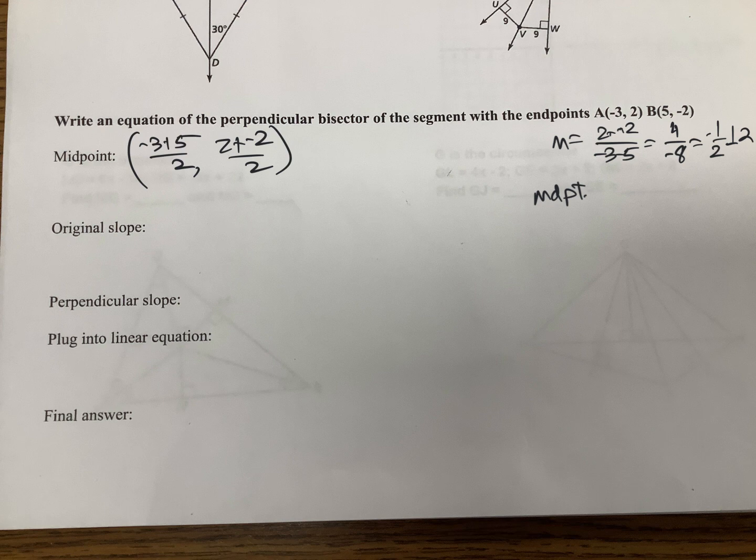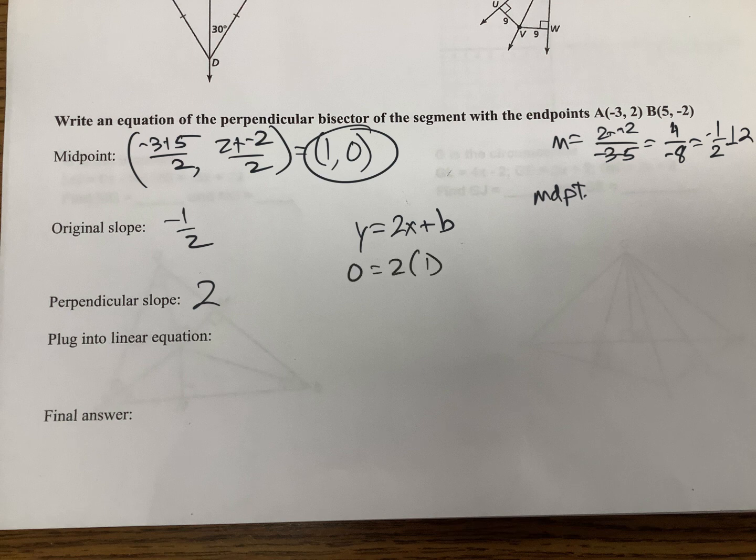Negative 3 plus 5 is 2, 2 over 2 is 1. And 2 plus negative 2 is 0, and 0 over anything is 0. So that's our midpoint. The original slope we found to be negative 1/2, and the perpendicular slope we found to be 2. So we plug it into the linear equation: y equals 2x plus b. Now we substitute our midpoint: y is 0, x is 1. So 0 equals 2 plus b. Subtract the 2, so y equals 2x minus 2, because negative 2 is b. That's our final answer.